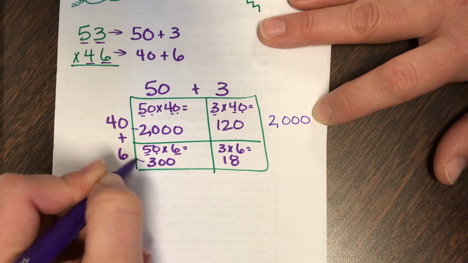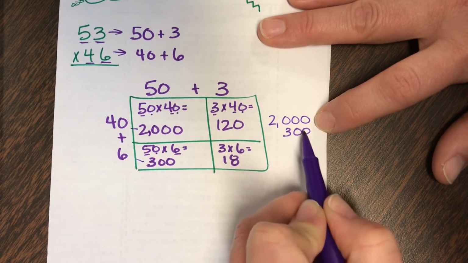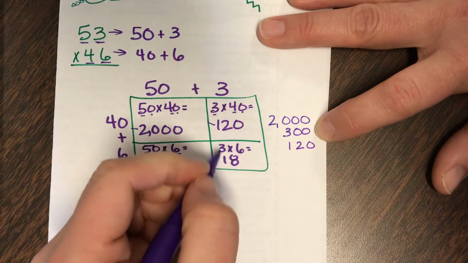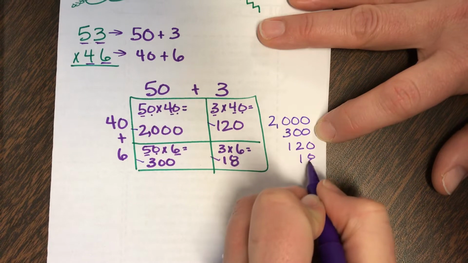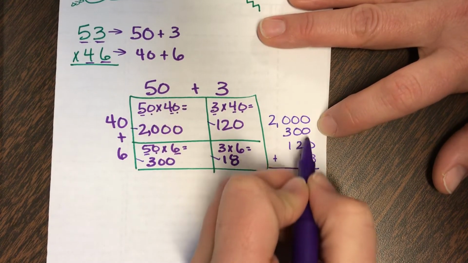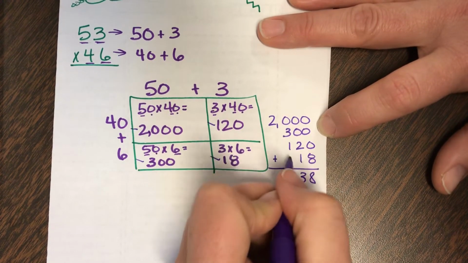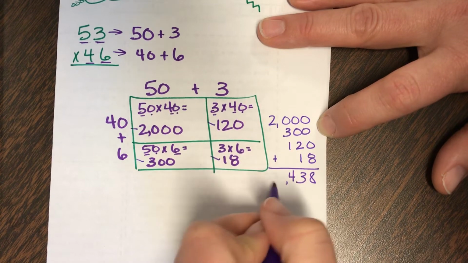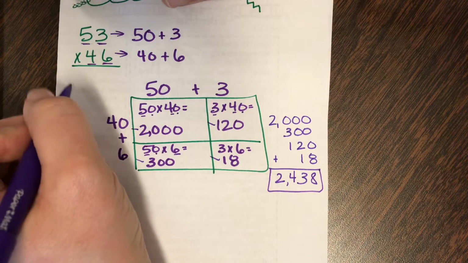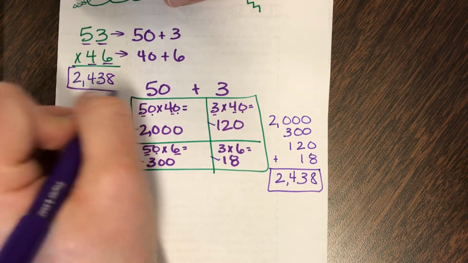So there's 2,000. Our next one is 300. Again, you see we're lining up our ones, tens, and hundreds. Then we have 120. And then our last one is 18, and all we simply have to do is add this together. So 8 plus nothing is 8, 1 and 2 is 3, 3 and 1 is 4, 2 and nothing is 2. So we get an answer of 2,438. That's it with the box method.